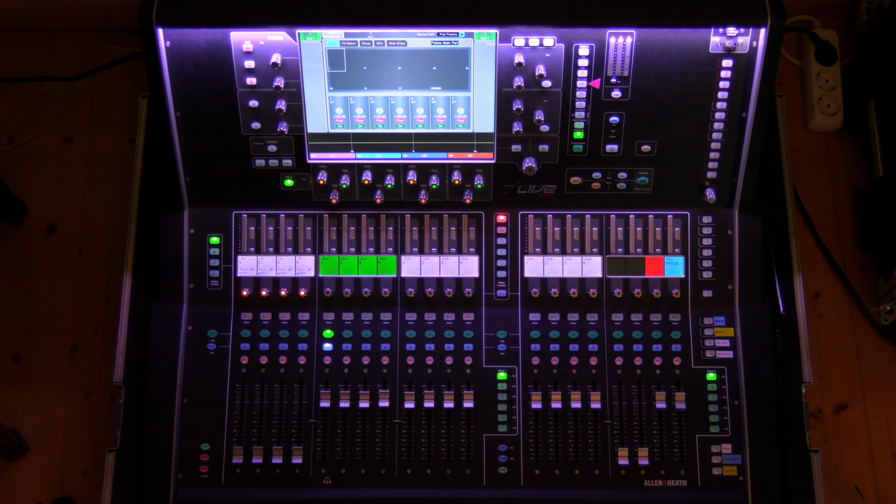So you would take the signal like it is after the preamp, but send it post fader to aux 1. Normally on a digital desk, post fader would also mean post all the processing. So just a little heads up in that regard.